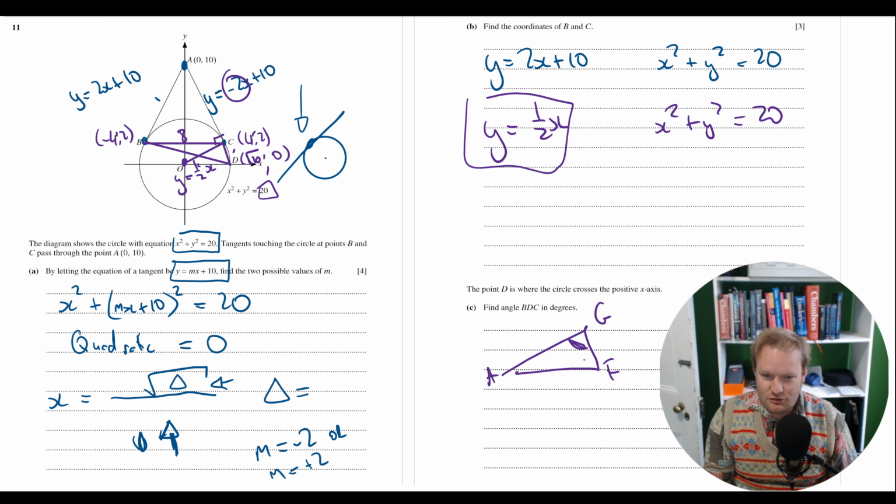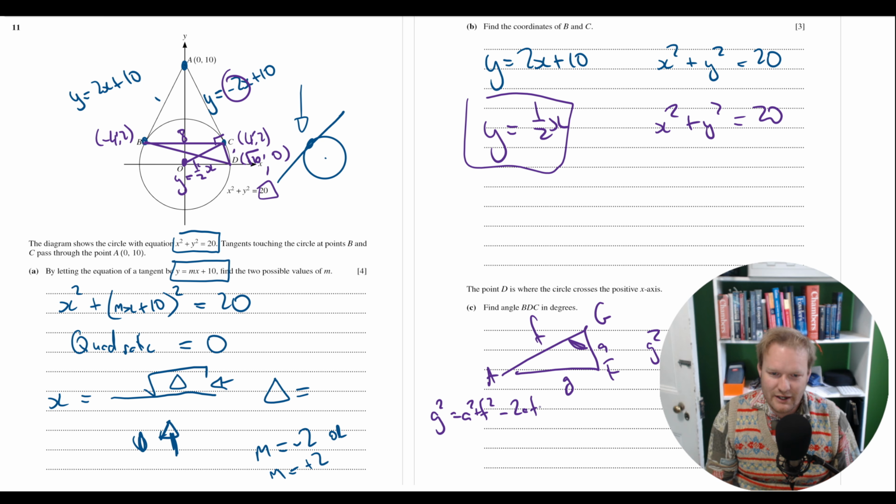So let's call this F, that A, and that G. Then we know that G squared equals A squared plus F squared minus 2AF cos the angle in between, which is G. Okay, so there's a cos rule there if you wanted.